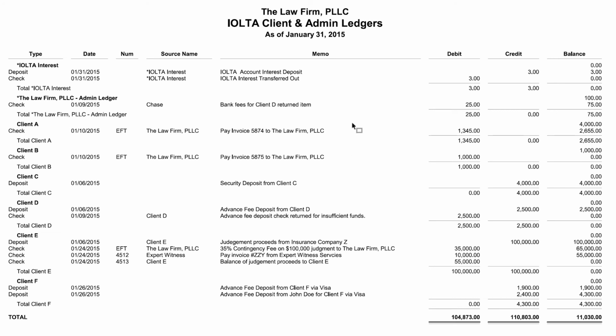And we also want to make sure that we have enough firm funds left in the trust account. So here we have $75. The firm is not allowed to keep personal money in the trust account, but you can keep a little bit of money in the trust account to cover bank fees. And we want to make sure that that number stays positive.